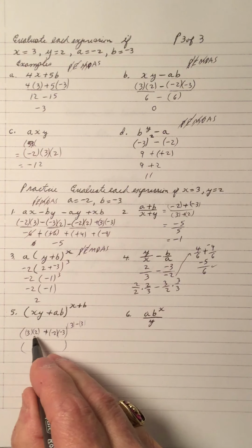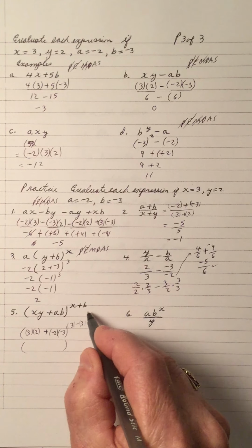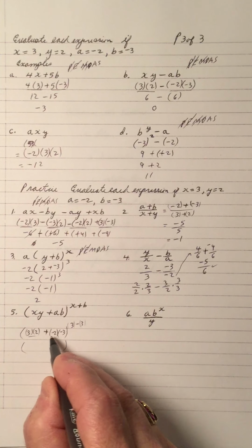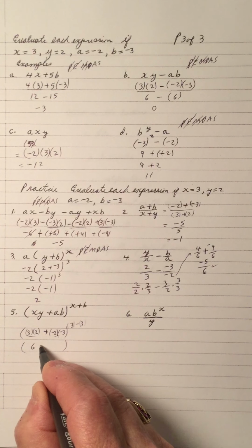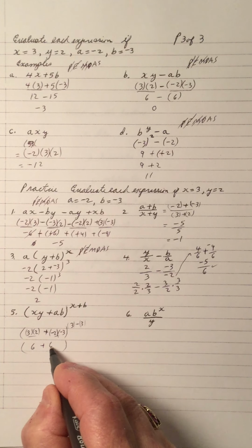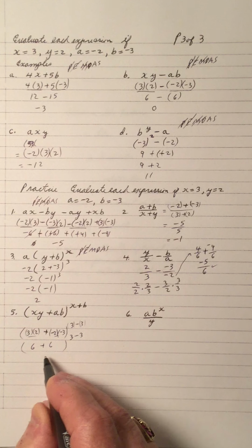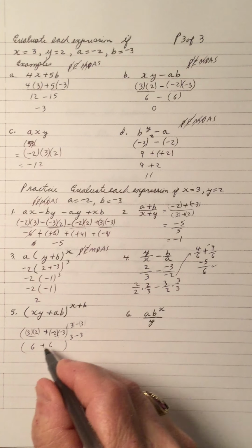And the inside, I could do PEMDAS. I have to do the inside of this, so I multiply first there and there. So that's 6 plus 6. Negative 2 times negative 3 is 6. And 3 subtract 3. I have to keep going.